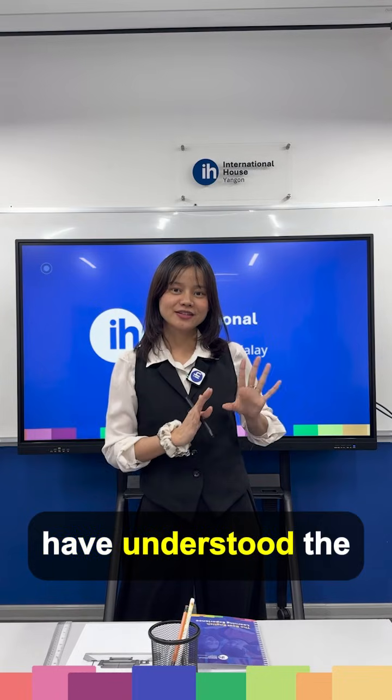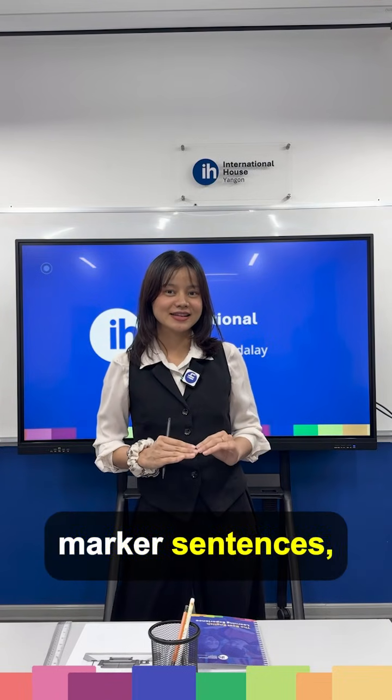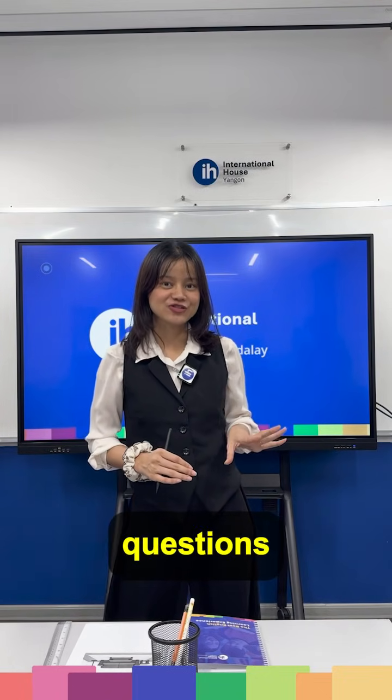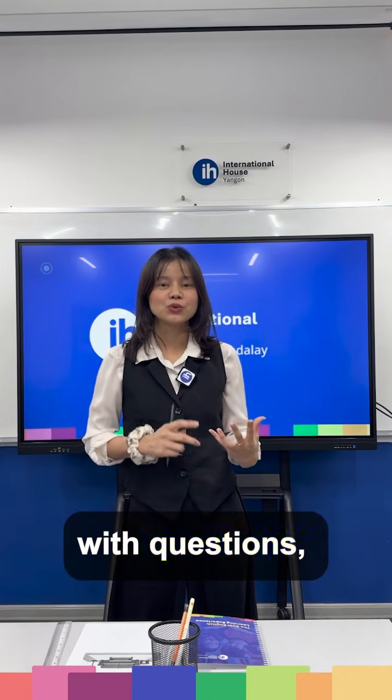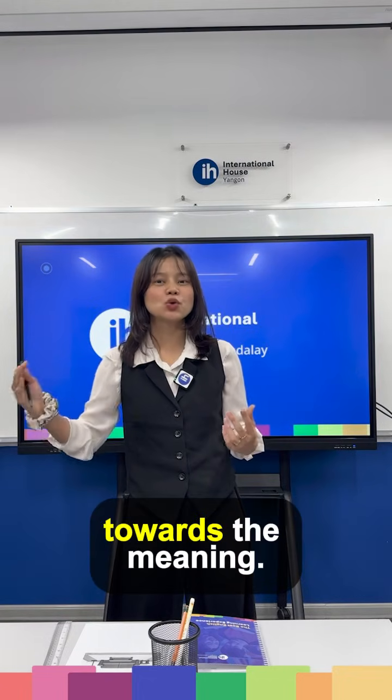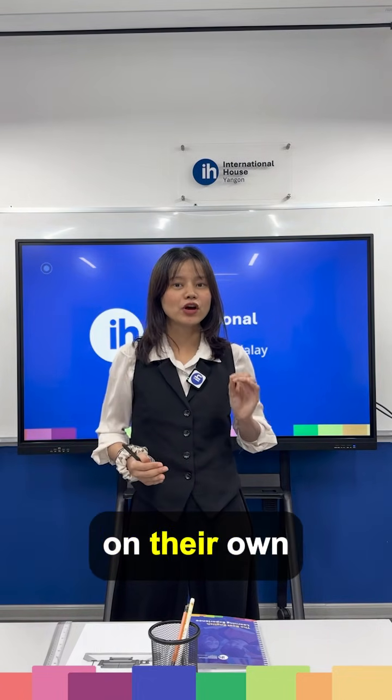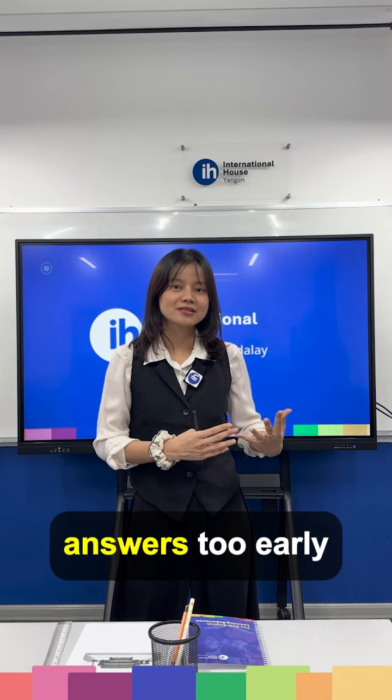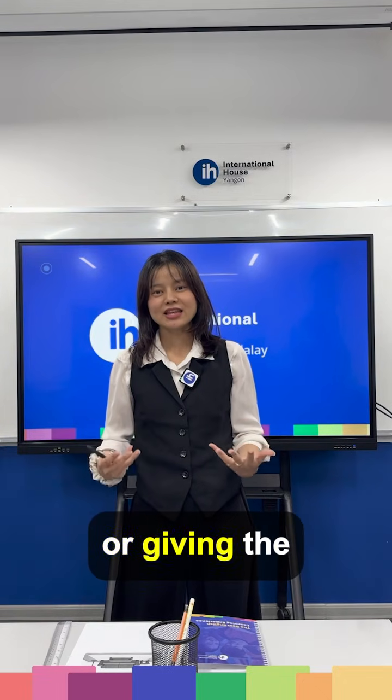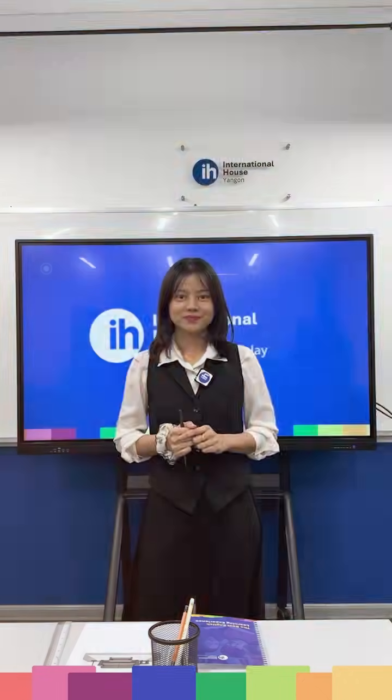Once the students have understood the context and noticed the marker sentences, ask them guiding questions. Or even better, give them a guided discovery task with questions, which leads students step by step towards the meaning. Let them work on their own first. Avoid giving them the answers too early or giving the explanation by yourself.